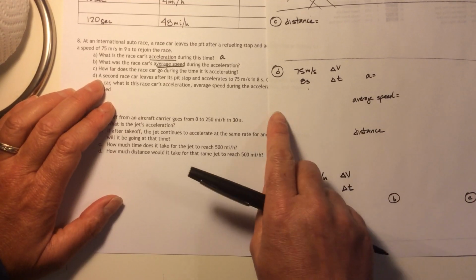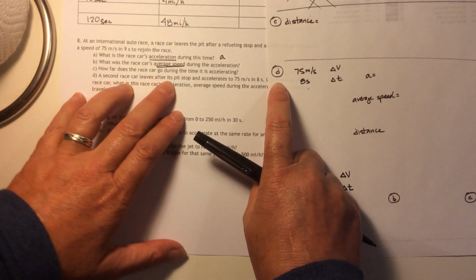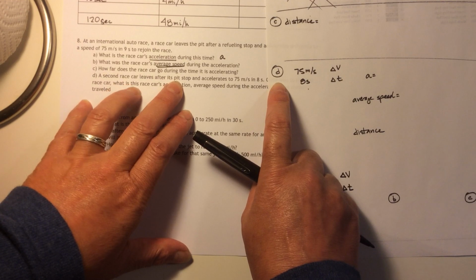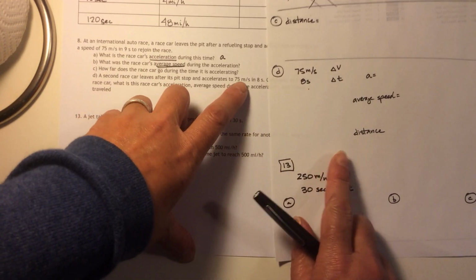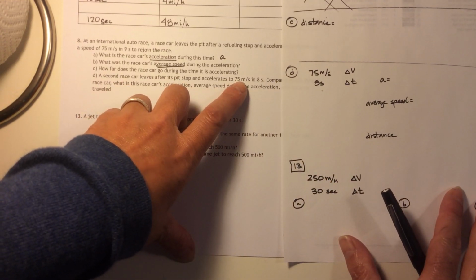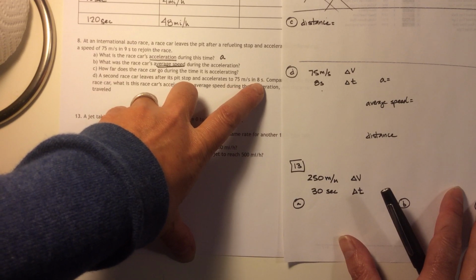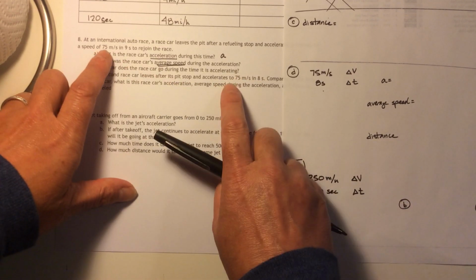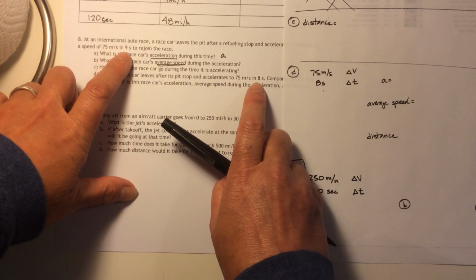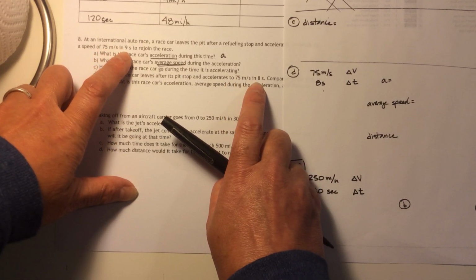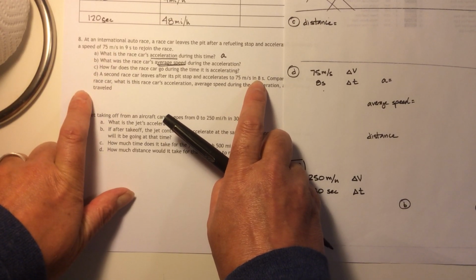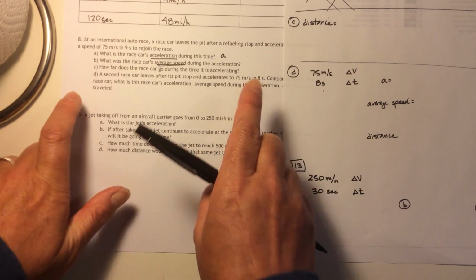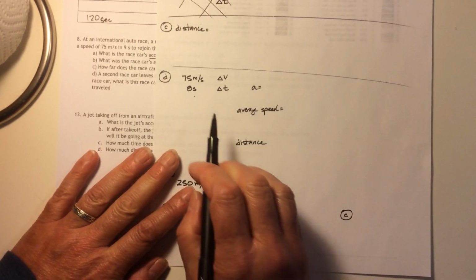All right, here we are. D. So a second car does the same thing. It leaves its pit stop. It goes also to 75 miles an hour, but it does it in 8 seconds. So think about this. The same change in speed, the same time. Which one is accelerating more? Which one has the higher acceleration? Yes, this one, because it got there faster. So let's find out, what is its acceleration?